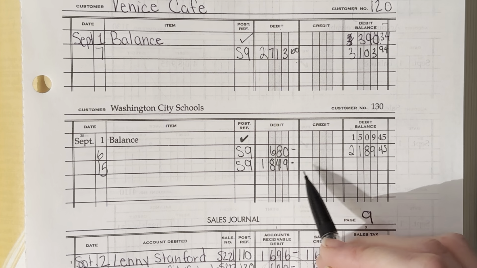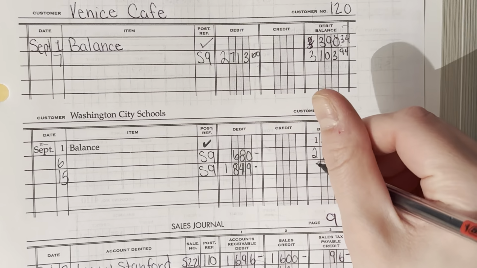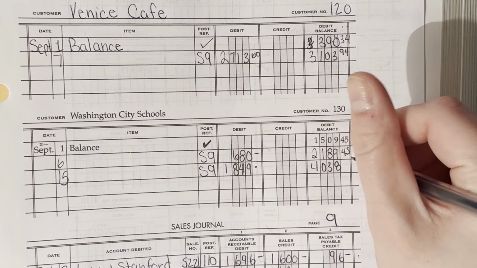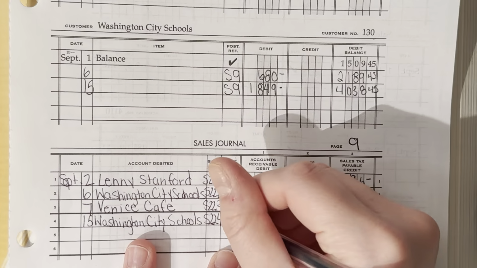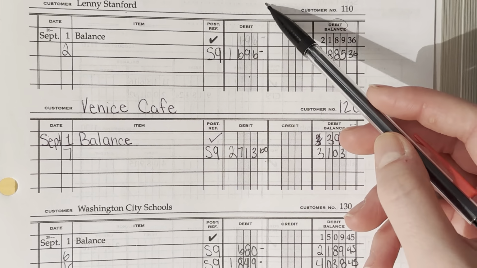Add this number to this number: 2,189.45 plus 1,849. I'm getting 4,038.45. Okay, post reference 130. We'll bring that down to the bottom. All right, so we posted the individual amounts to the accounts receivable ledger.